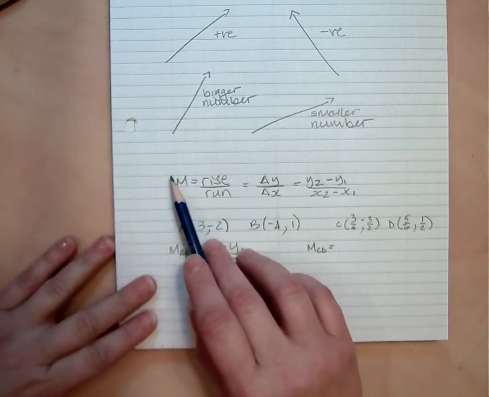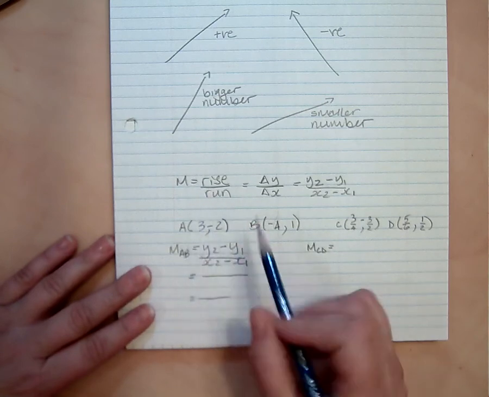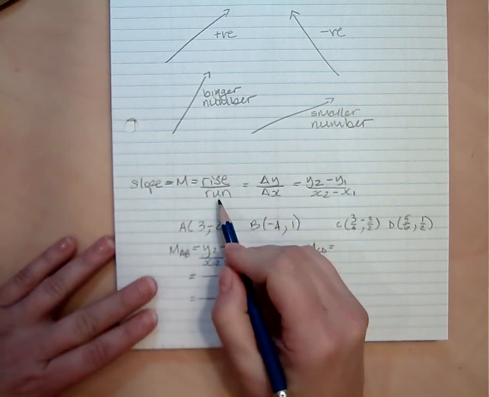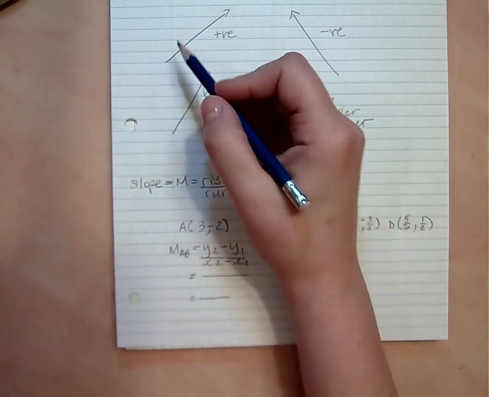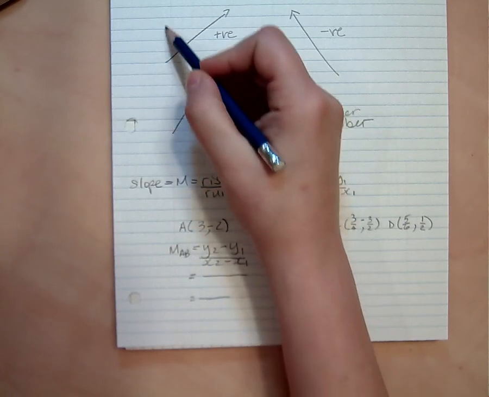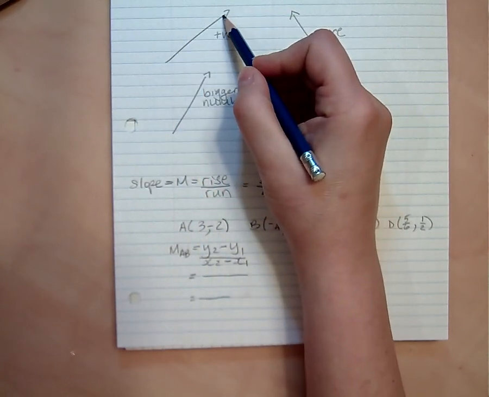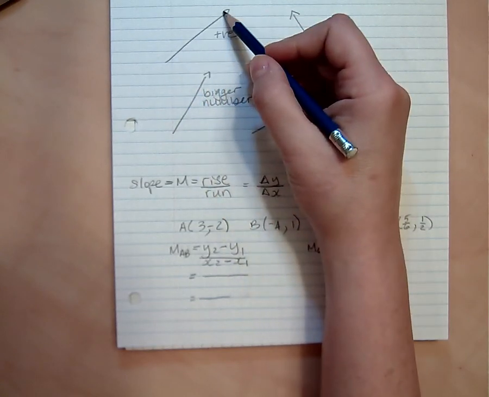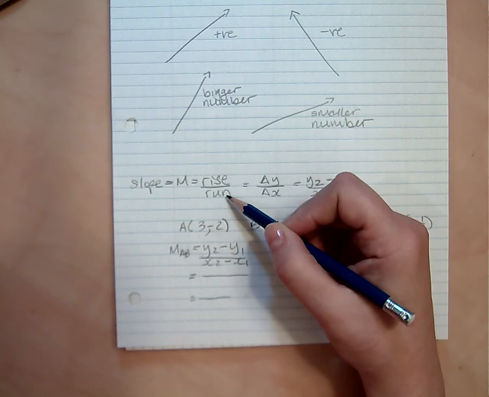Anyway, so M is slope, small m, and slope is, let me just write this here, also your rise over your run. So if you have a point here, and you rise a certain amount, and then you run a certain amount to get back onto the line. So you start on the line, you finish on the line, and you rise and run to get back on the line. That is your slope. Whatever the rise is divided by whatever the run is.